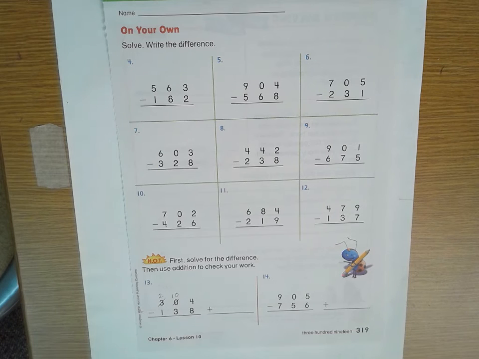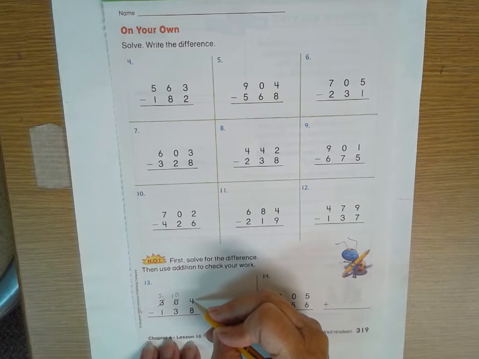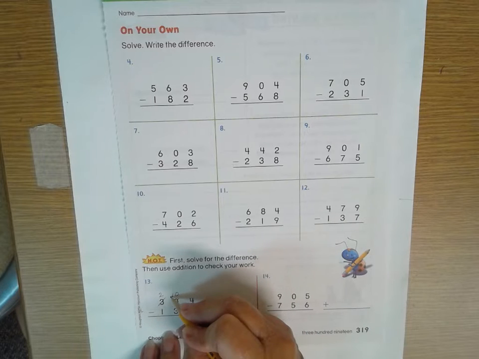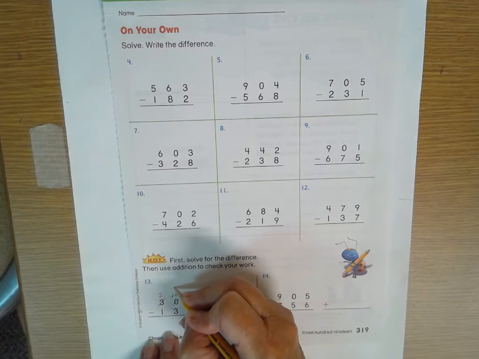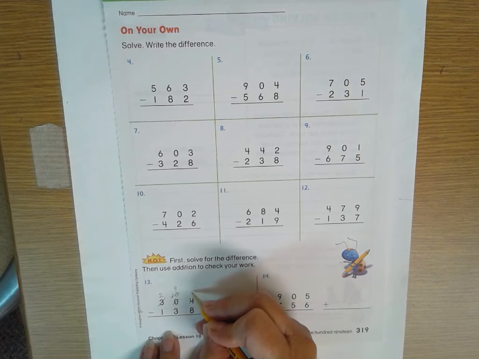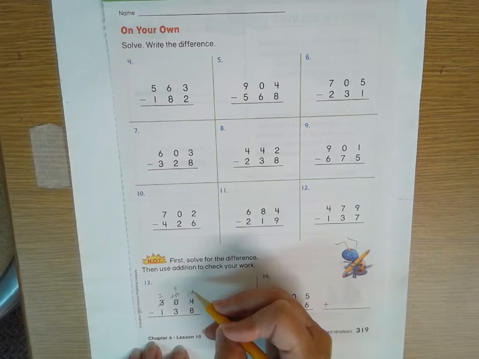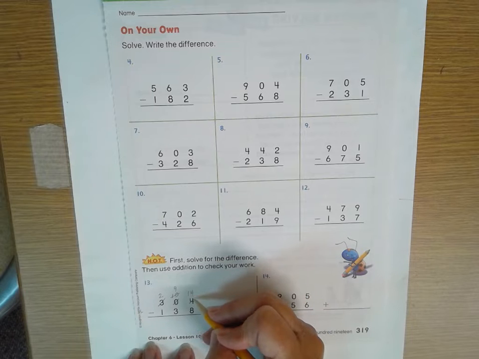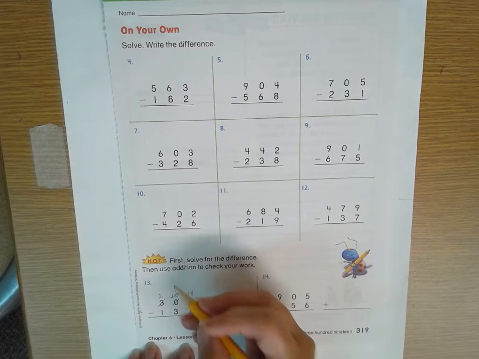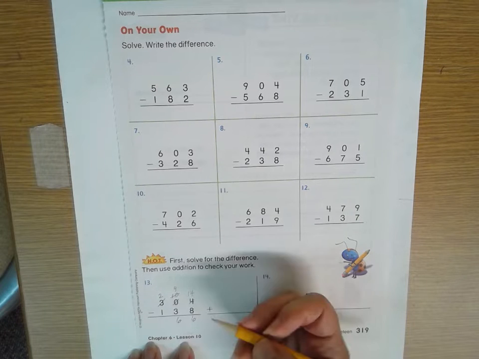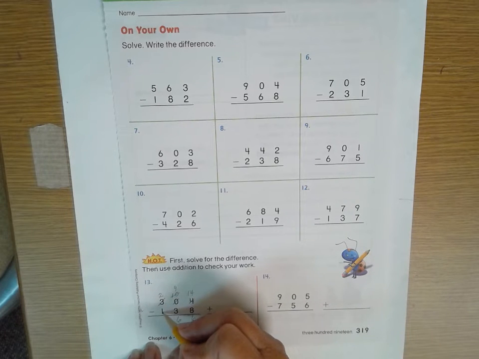Now I need to regroup so that I can subtract here in my ones place. So instead of 10 tens, I will have 9. And instead of 4 ones, I will have 14. And now I can subtract. 14 minus 8 is 6. 9 minus 3 is 6. And 2 minus 1 is 1.